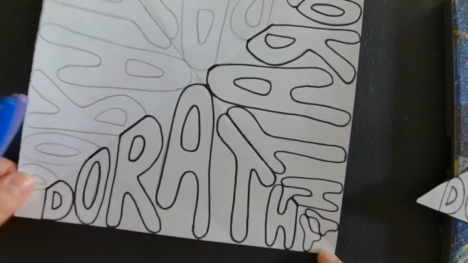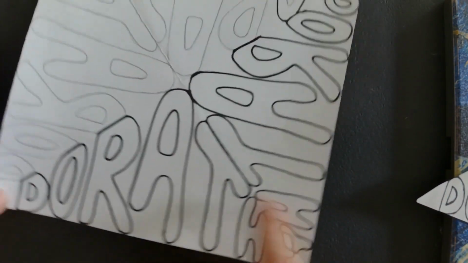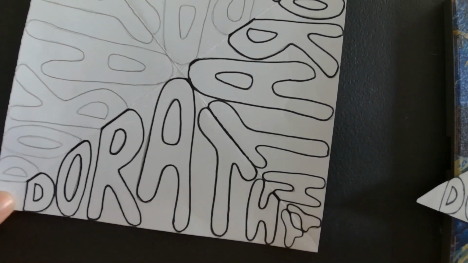Okay, once you have your name written down, you're going to go over it in Sharpie. So you're going to outline all of your letters in Sharpie, and then you're going to erase. And then we're going to start talking about color.